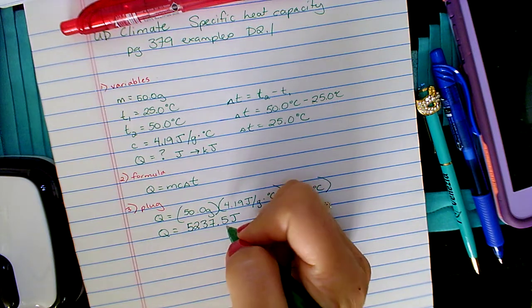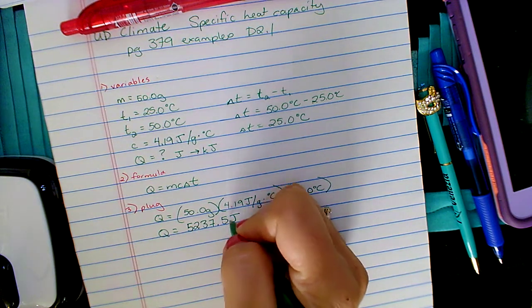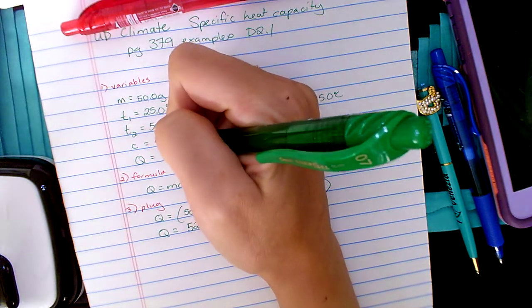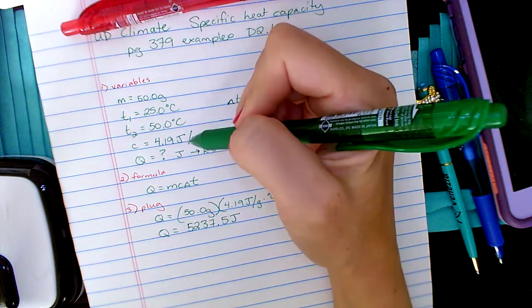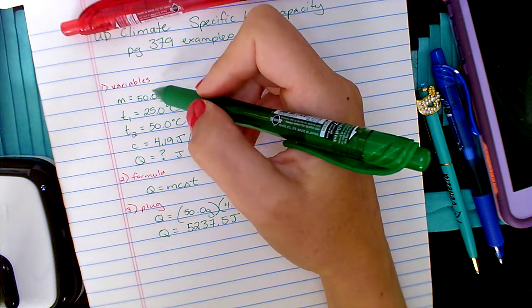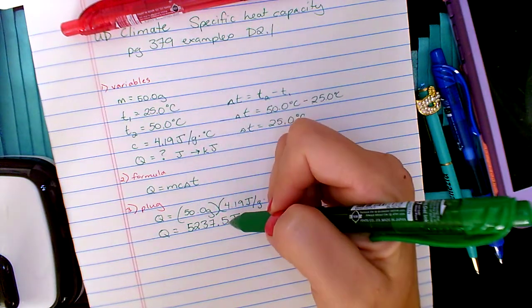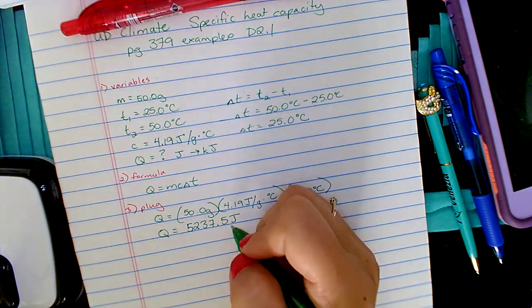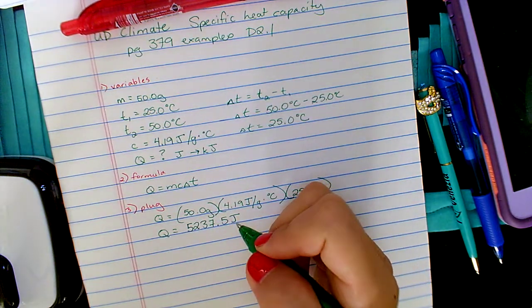Which is kind of fine, right? We have the right amount of significant digits. There's one number after the decimal, one number, one number, one number, two numbers. So you always go with the smallest amount of significant digits. This is only 1, so we can only have one decimal in our answer. So you can leave it like that, technically.